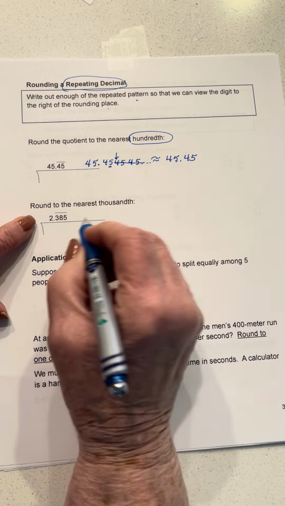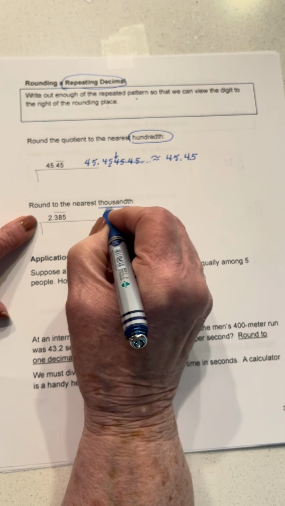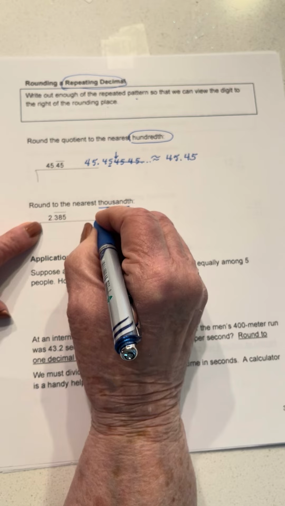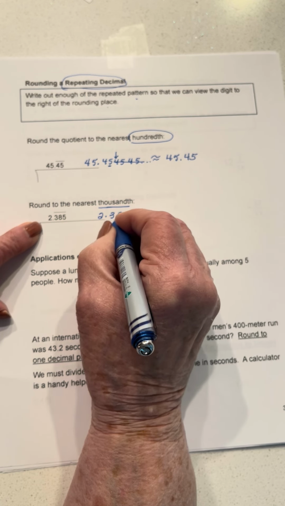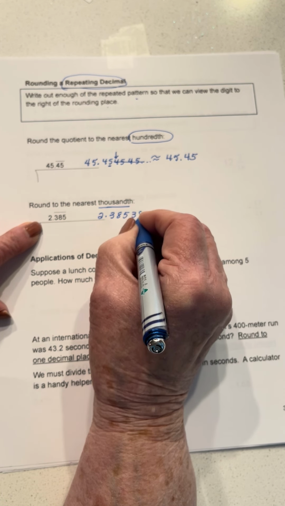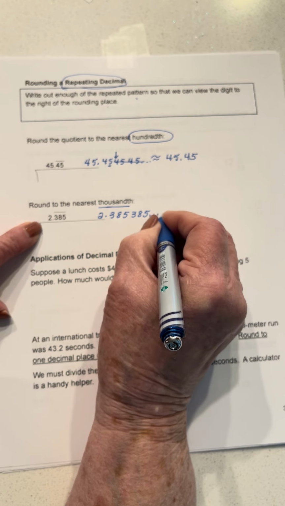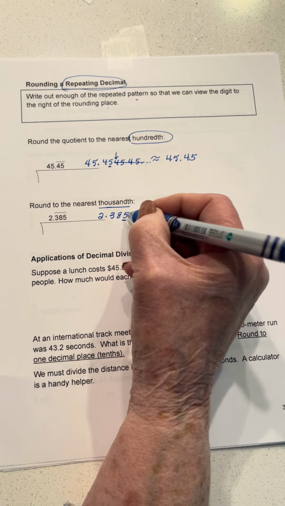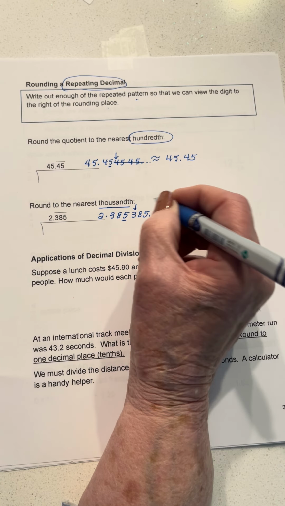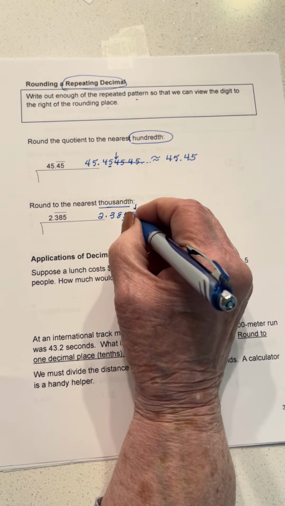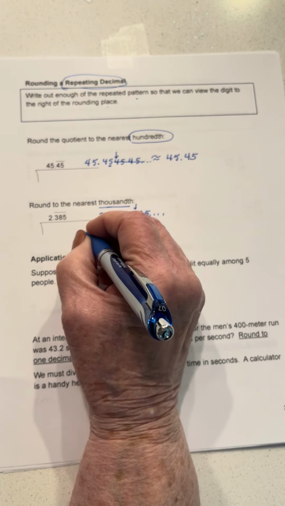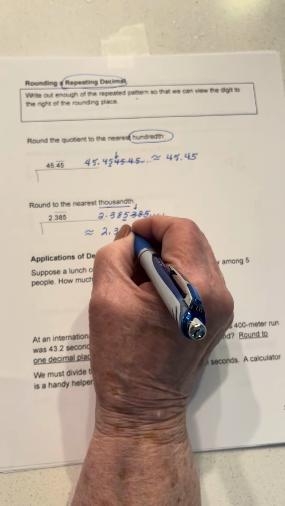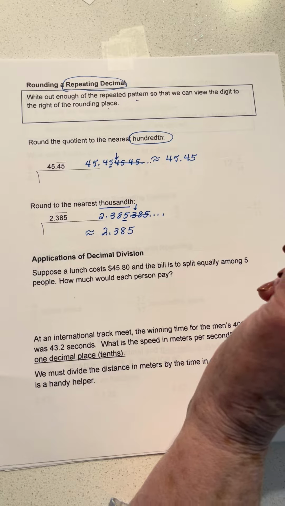So let's look at this. We're rounding to the nearest thousandth. So I'm going to write this pattern out, probably just once in this case. We're rounding to the nearest thousandth: tenths, hundredths, thousandths, and we look at the next place and it's a 3. So we're just dropping this off. So this answer is approximately 2 and 385 thousandths.